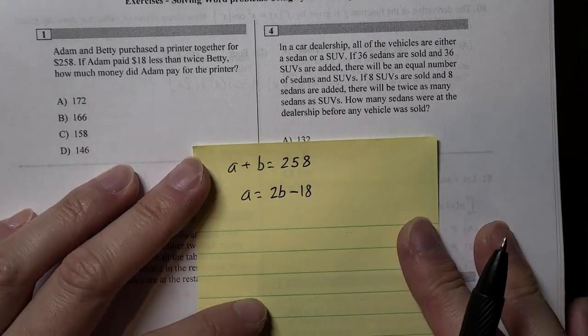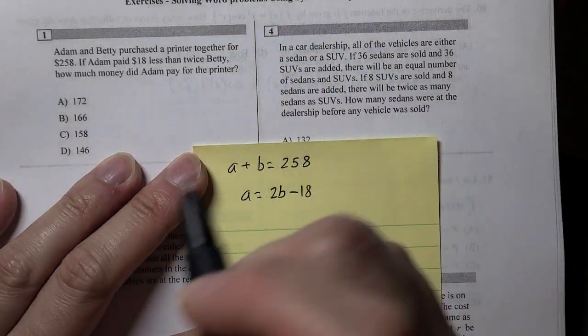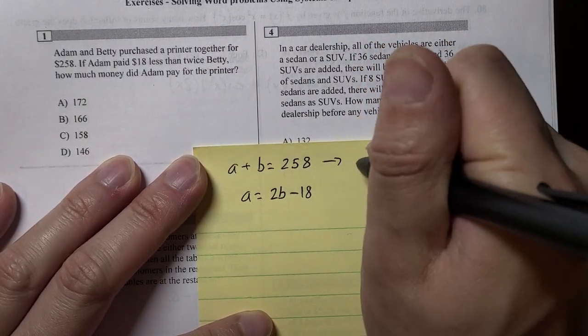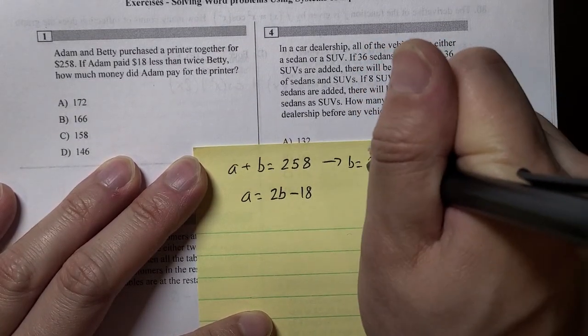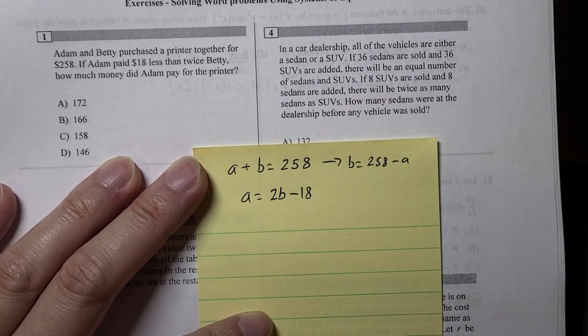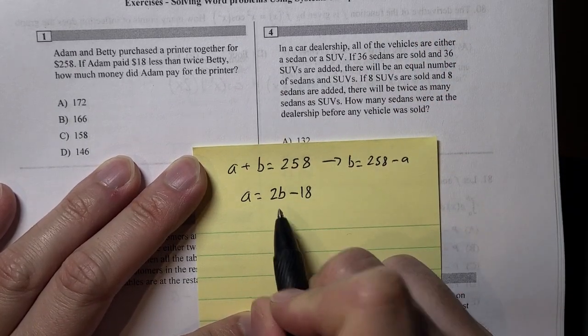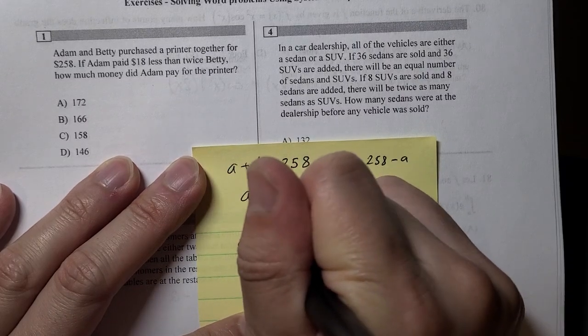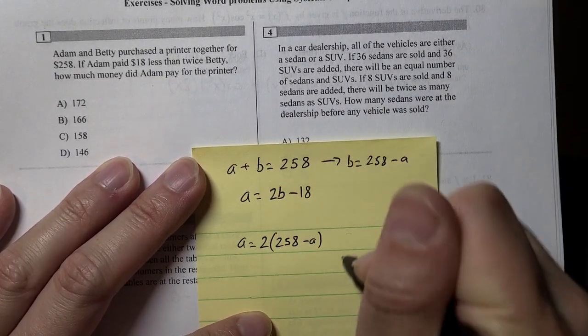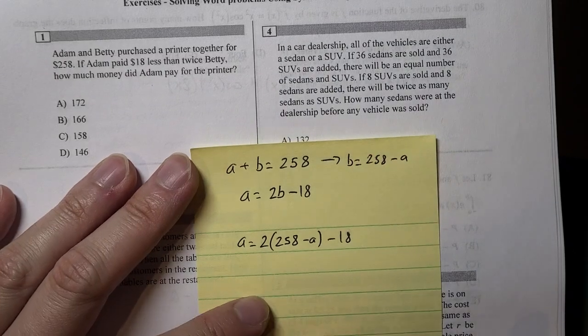Here I'm going to use a little substitution. So I'm going to rewrite this as B is 258 minus A. Now I'm going to plug this B into here. So A is equal to 2 times (258 minus A) minus 18.